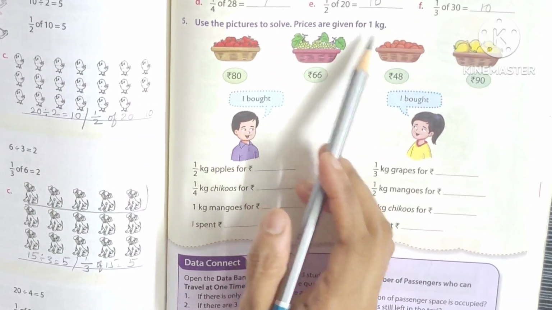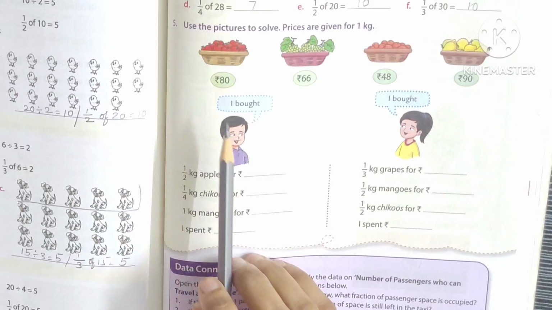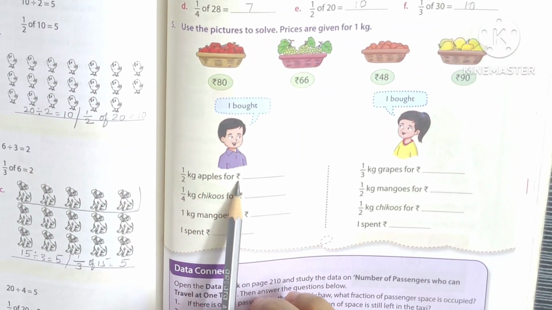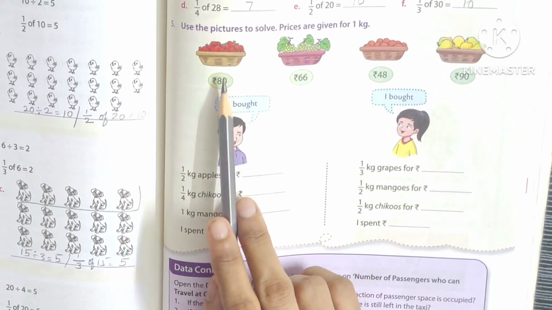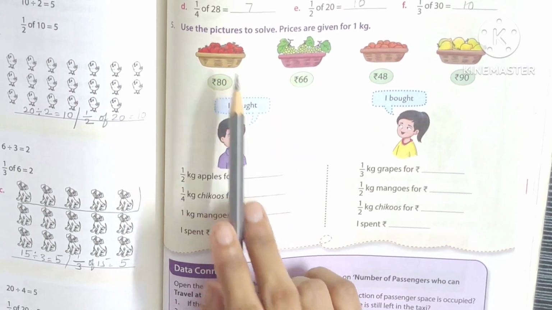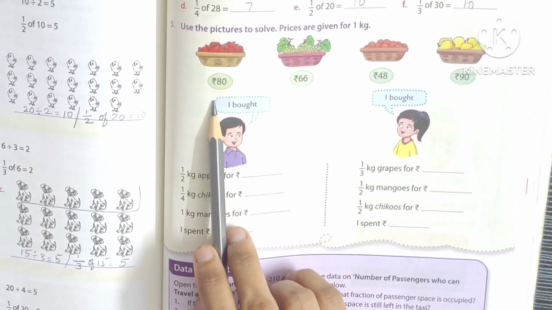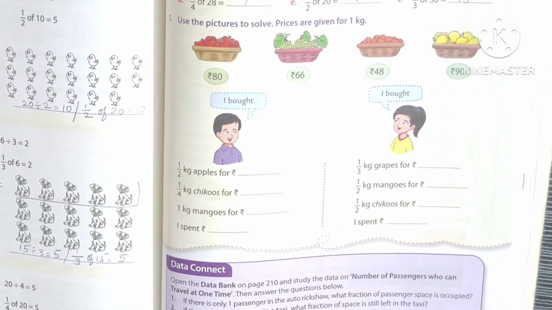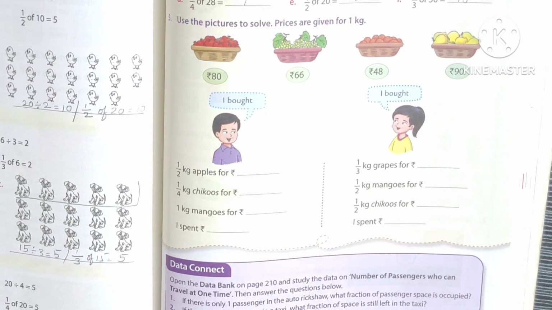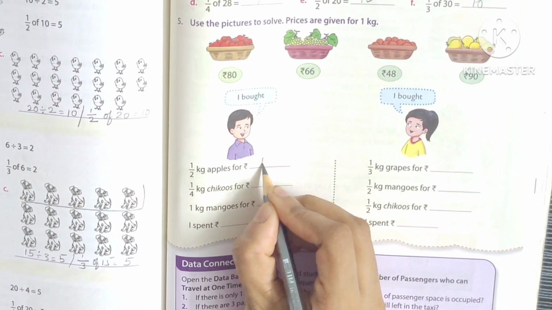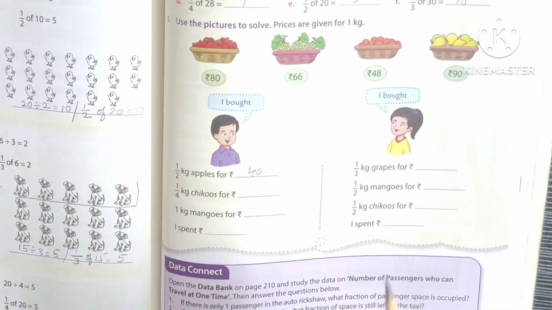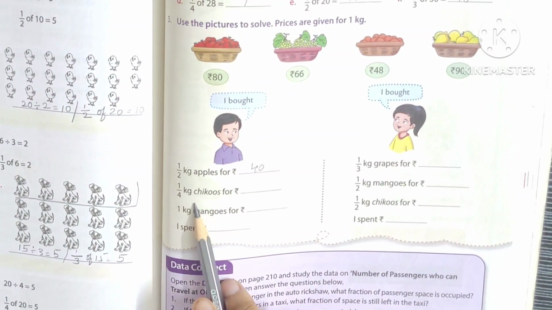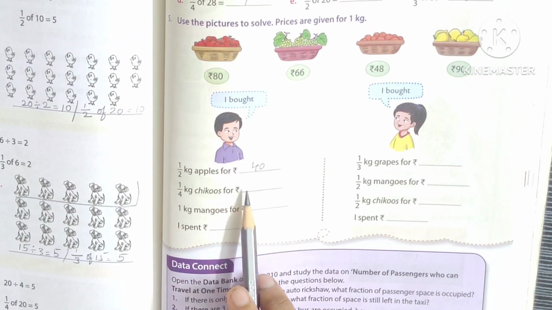Next, use the pictures to solve. Prices are given for 1 kg. Okay. I bought half kg apples for rupees. Apples for kg it is 80. For half kg, 80 divided by 2. Okay. So how much? 40 rupees.